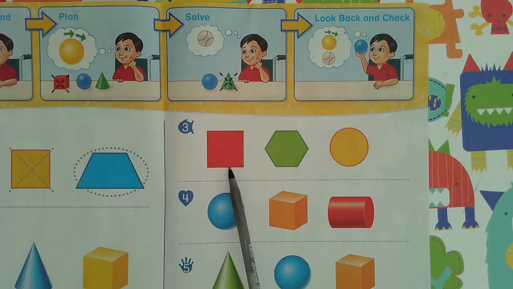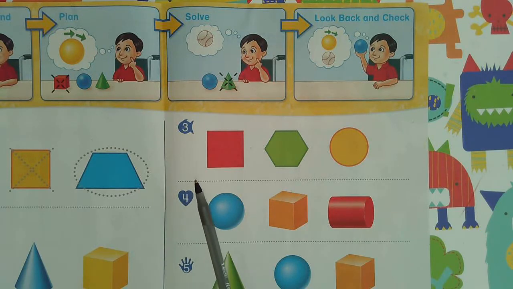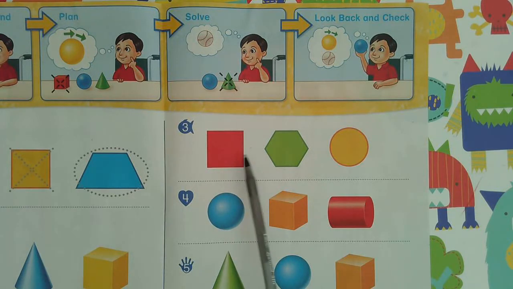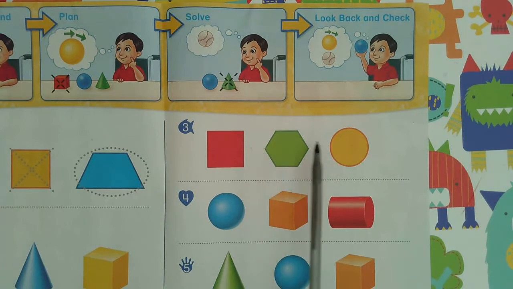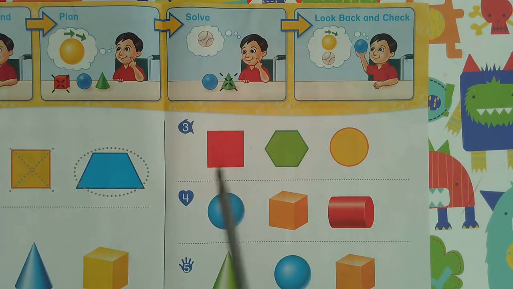I am a flat shape. So look at the first clue. I am a flat shape. My sides are straight. Make sure you put an X on the figure that is not correct. So look, the sides are straight. Look at the sides of each of these figures. Which one has sides that are not straight? Okay.